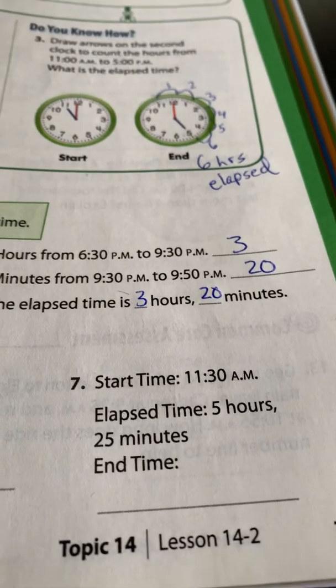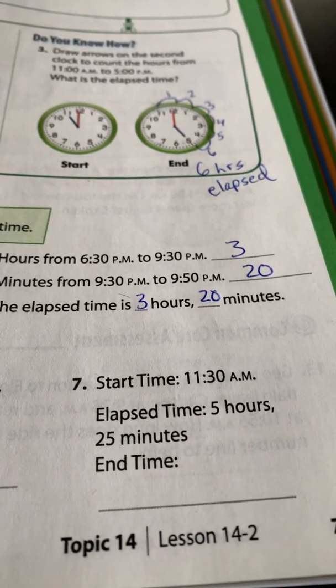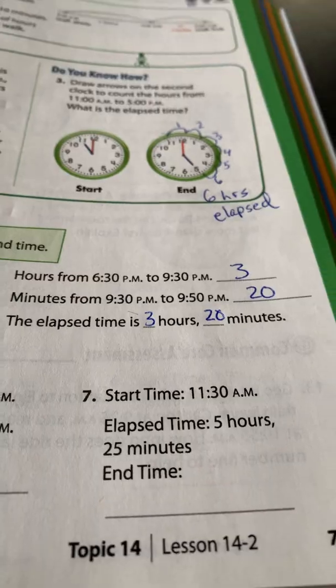How'd you get that one, Landry? Beautiful. All right, Summer, we're on number 5 here.